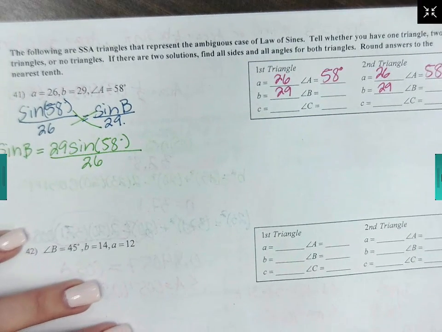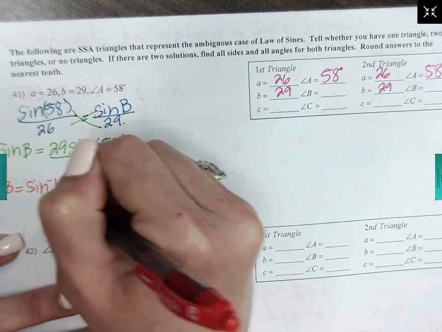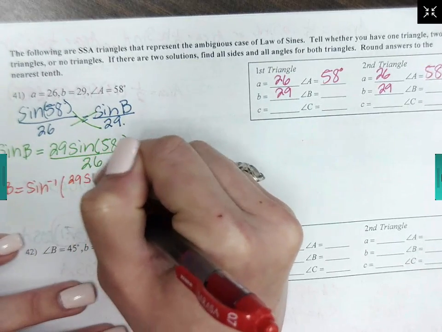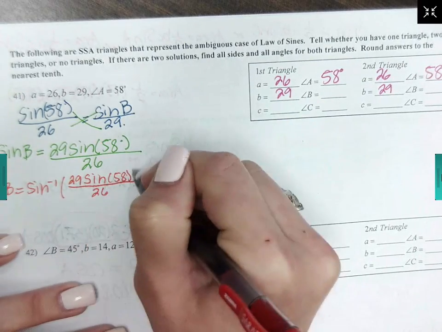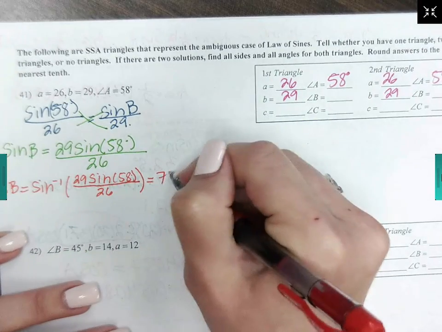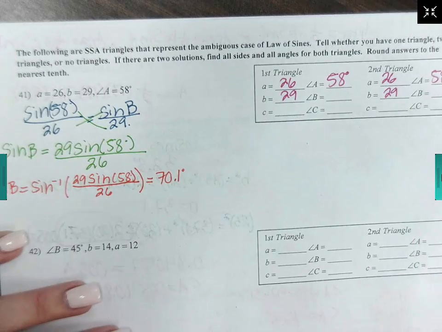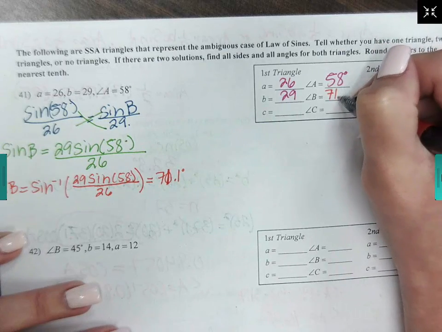Are there any questions so far? Do y'all need me to work that out, or do we get the cross multiplication and how I got that? Naomi, you know how I got that? Okay. So what did you guys get as the measure of angle B? 70.1 degrees? 71.1, okay. So this is 71.1.